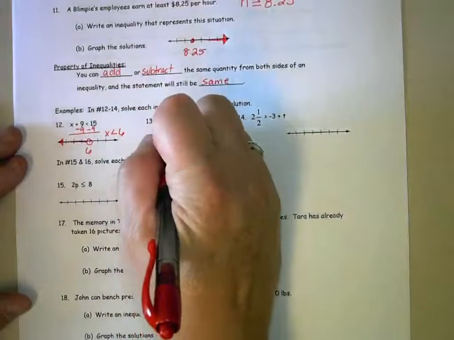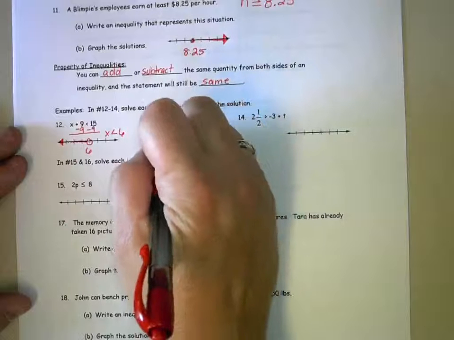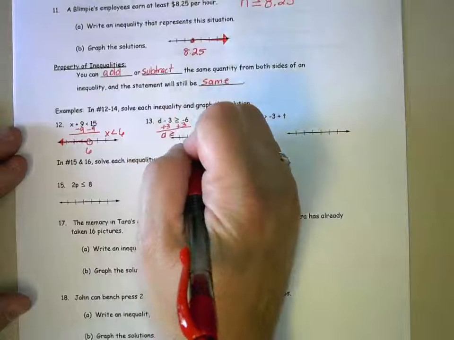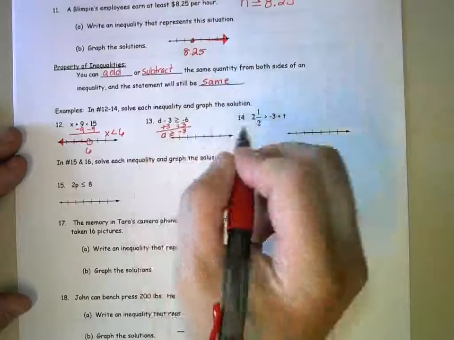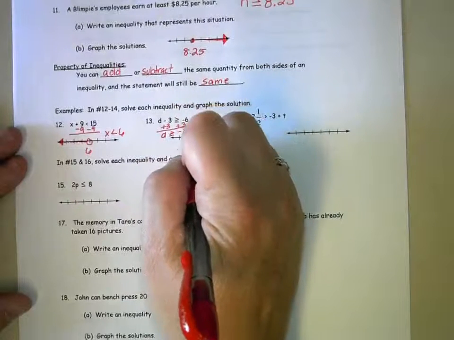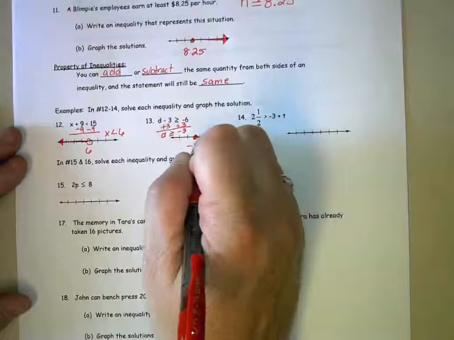Number 13, you add 3 to both sides, and that becomes d is greater than or equal to negative 6 plus 3, which is negative 3. You have a closed circle here on the negative 3, and you want the numbers that are bigger than that.